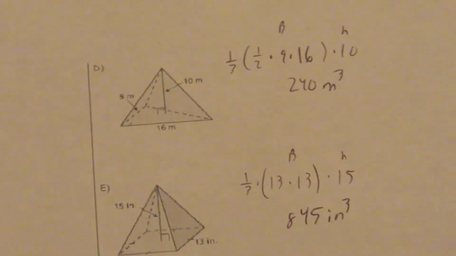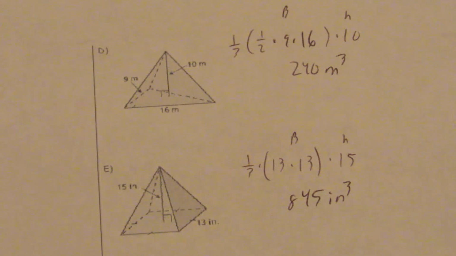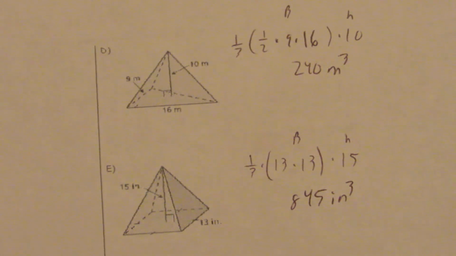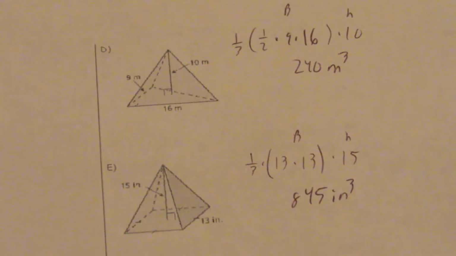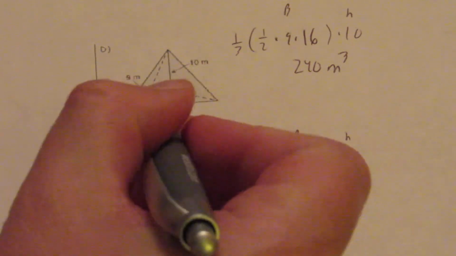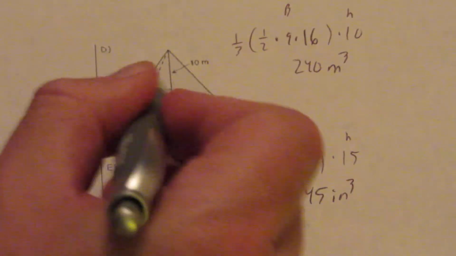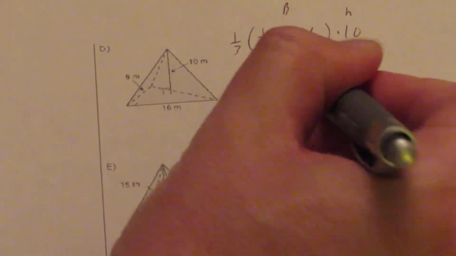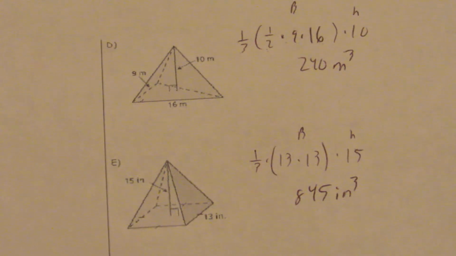And flip over, look at a couple of our other shapes here. Okay. So D, again, we have a triangular pyramid. So my base is a triangle, so I'm doing 1/2 base times height. I have a height of 10. I have 9 and 16. They don't actually show me 90 here. I think to make life easier, we said this is 90. Otherwise, it becomes complicated. 9 times 16 times 1/2 is my area, times 1/3. So multiply these all out, I get 240 meters cubed.